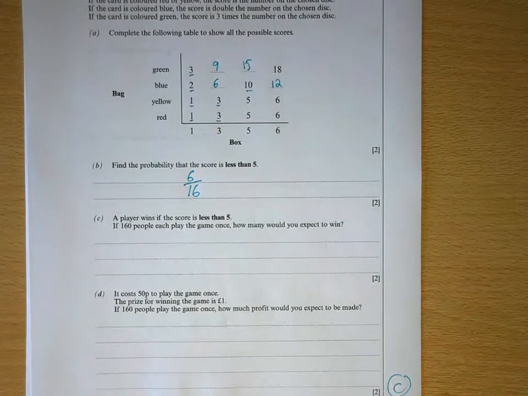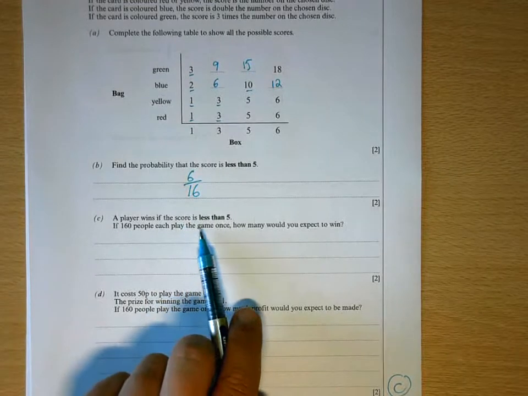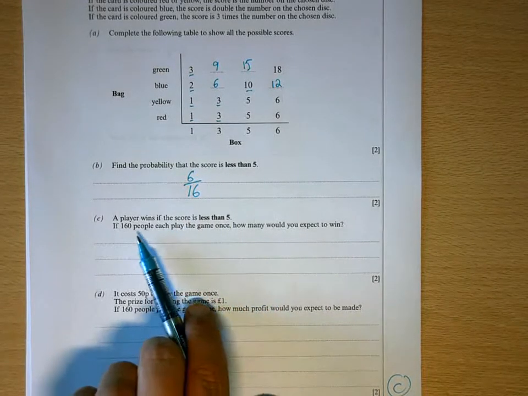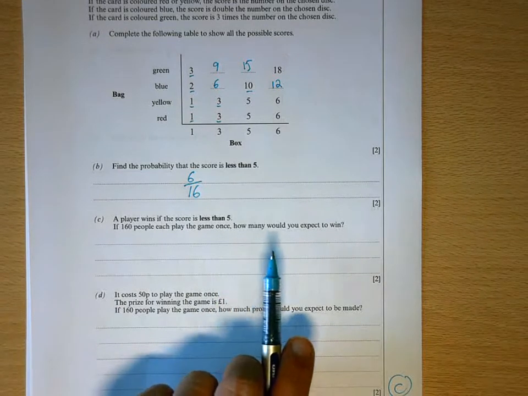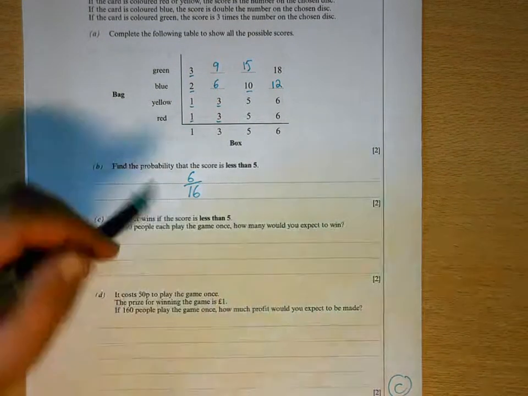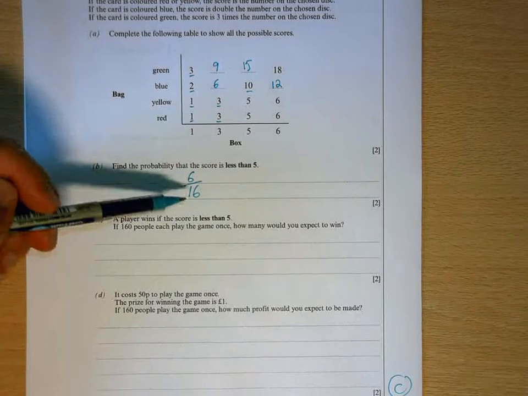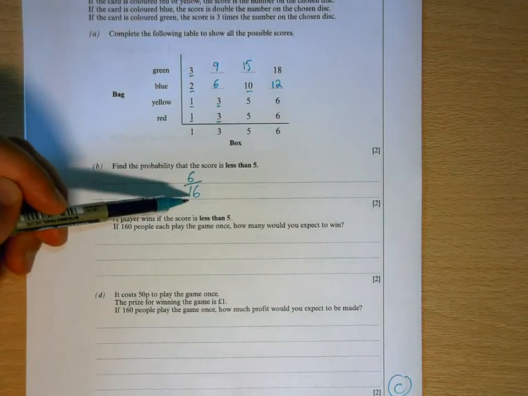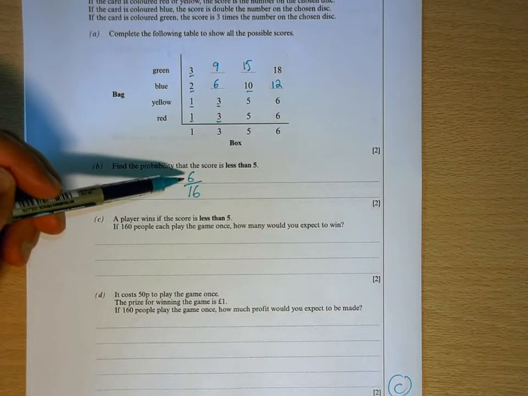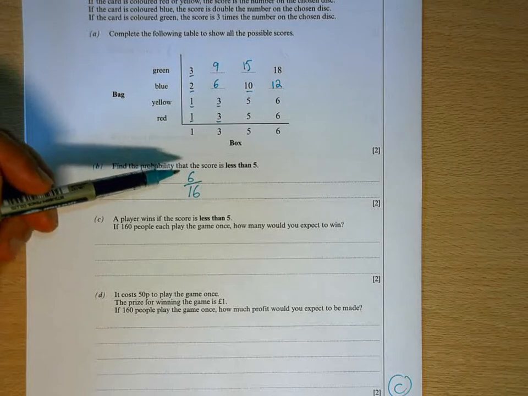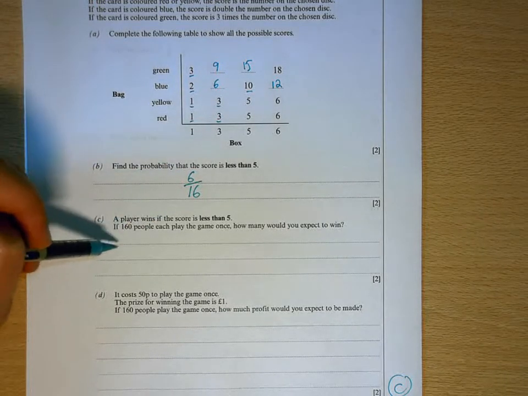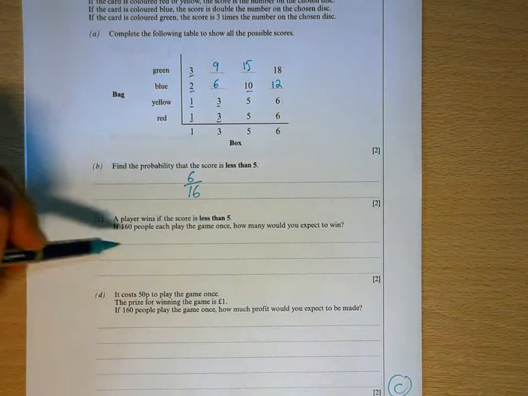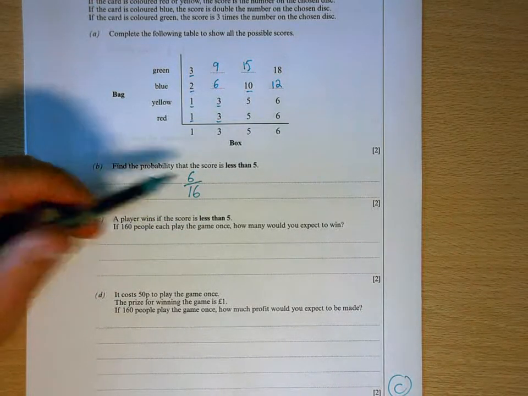Player wins if the score is less than 5. If 160 people each play the game once, how many would you expect to win? Well, what this is saying is every time 16 people play the game, you would expect 6 of them to win. So if you divide your 160 up into groups of 16, in every group you would have 6 winners.